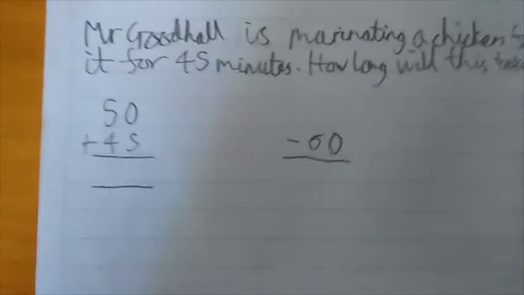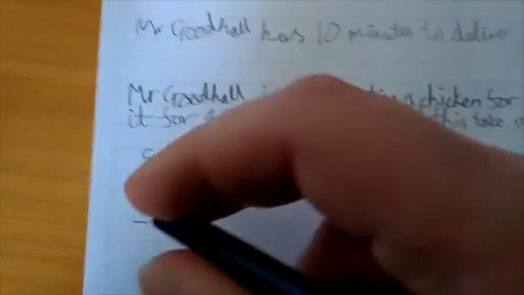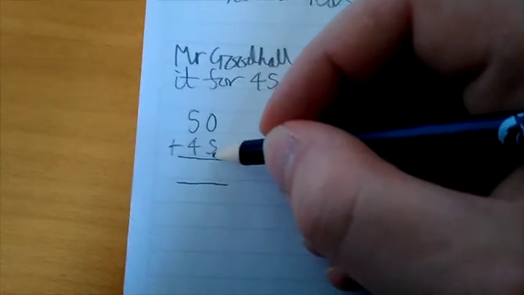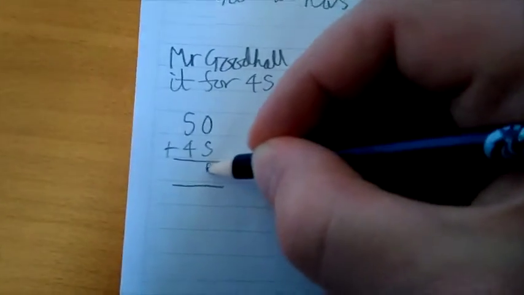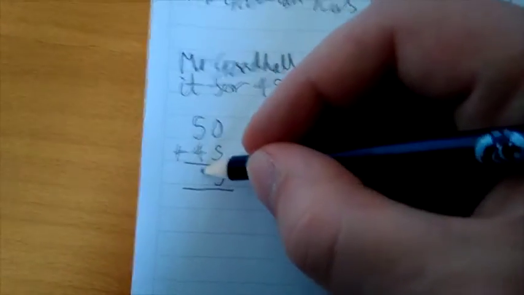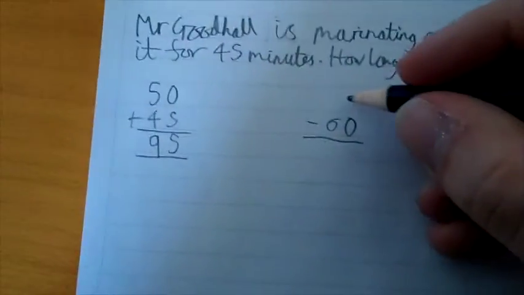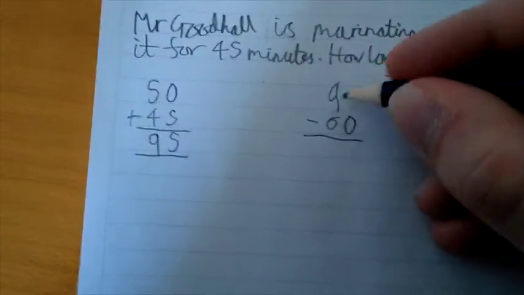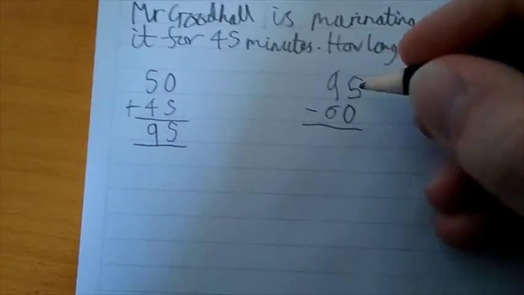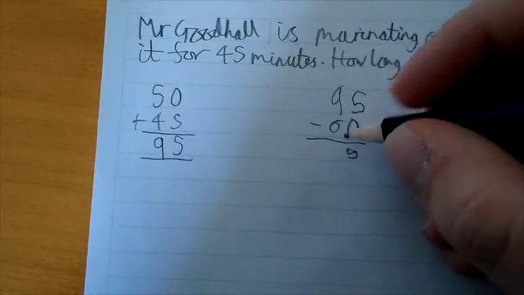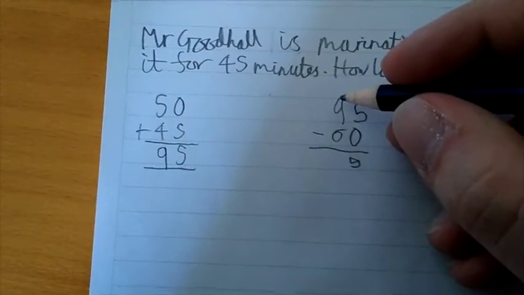So the answer to this question, for the first bit, we're going to add 50 and 45. So 0 add 5 is 5. 5 add 4 is 9. So that's 95 minutes. So we need to take away 60 from 95. So 5 minus nothing is 5. 9 minus 6 is 3.